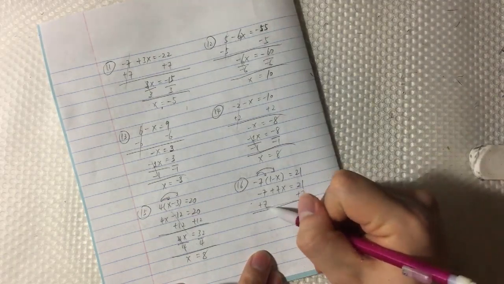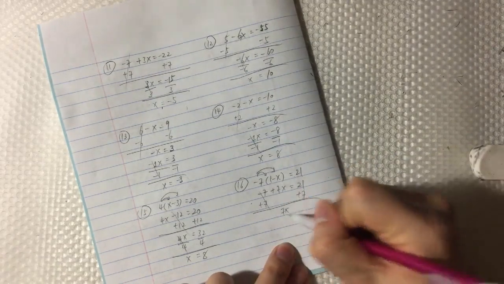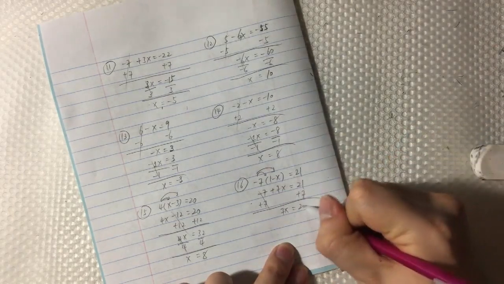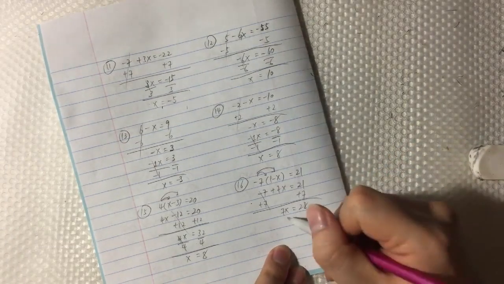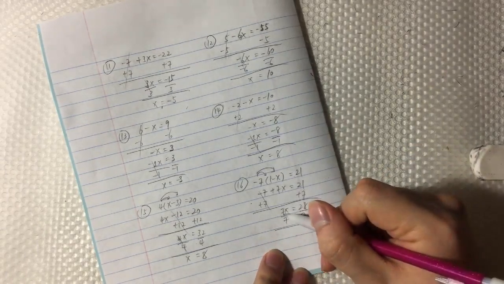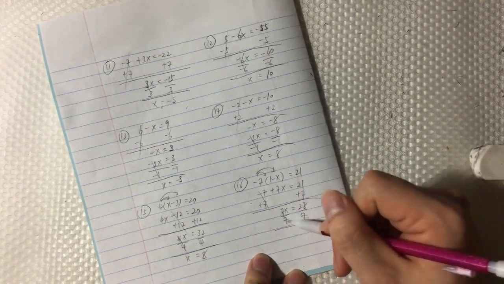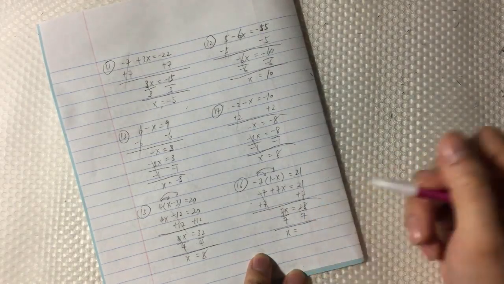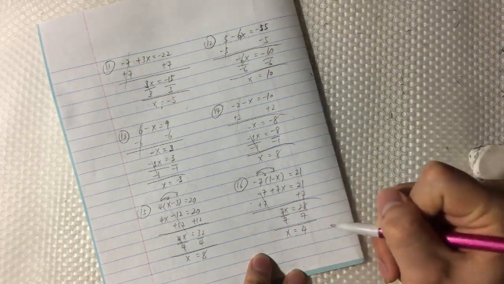Negative 7 and positive 7 get cancelled on the left side. Then on the left side we have 7x by itself. On the right side, 21 plus 7 is 28. In order to get x by itself, I divide both sides by 7. 7 on the top and the bottom get cancelled. We get x by itself on the left side. On the right side, 28 over 7 is 4.